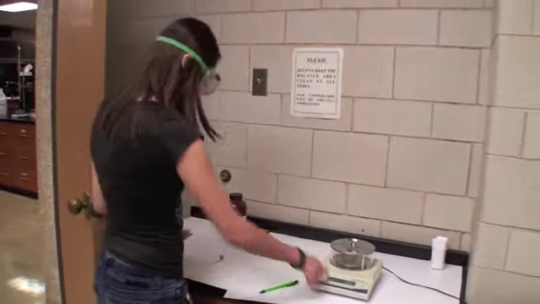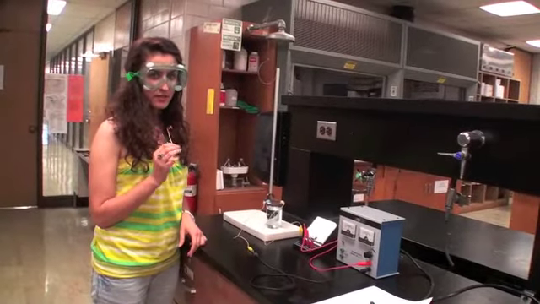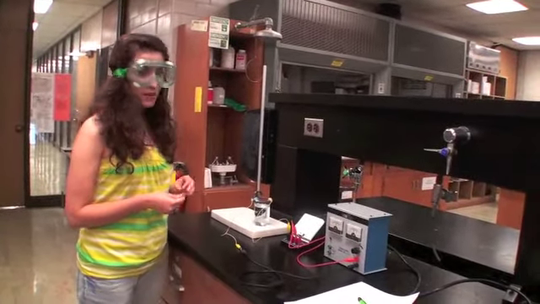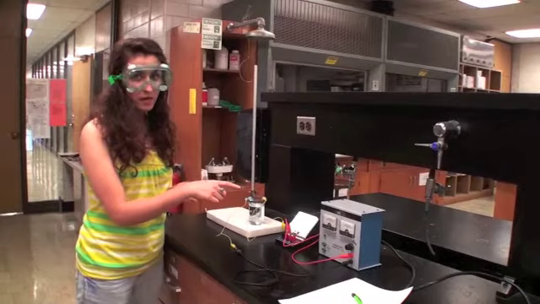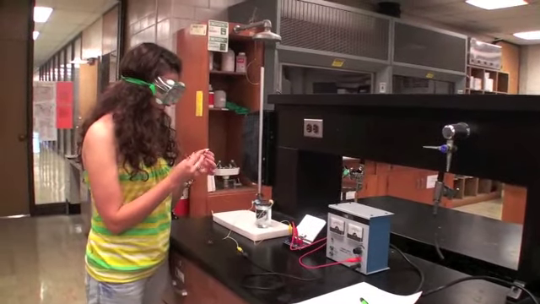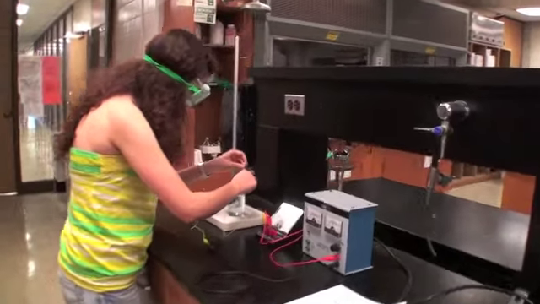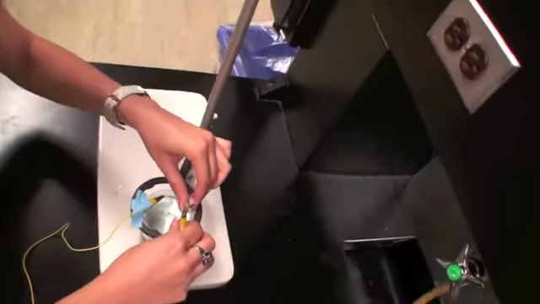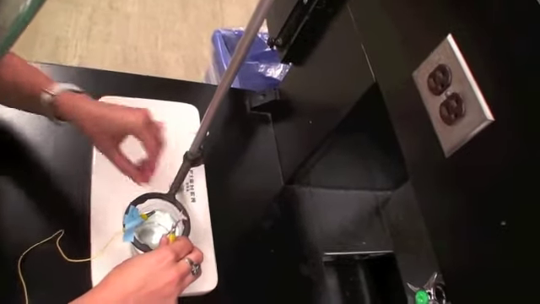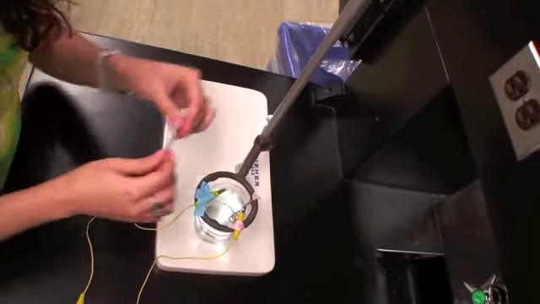Make sure the power supply is off. Okay, so we have our measured electrodes here, and before you set them up and actually connect them here, make sure that the power supply is off. So we have the anode, or the positive, right here, so we just connect it to the alligator clip. Make sure your electrode is not touching your beaker.